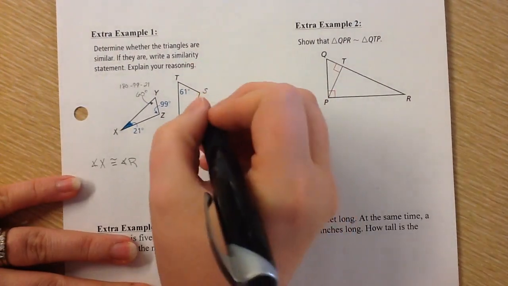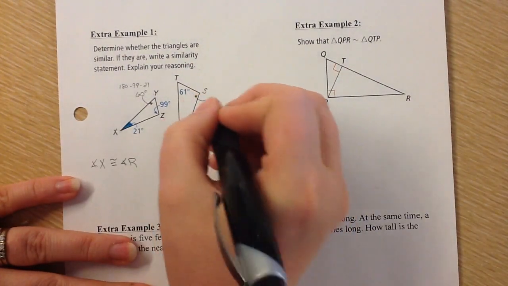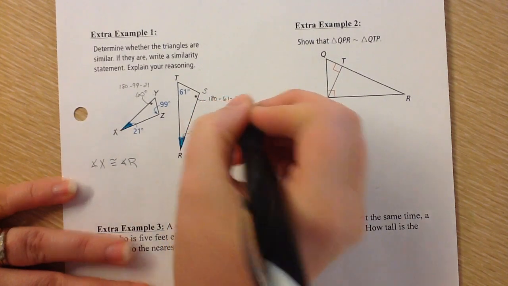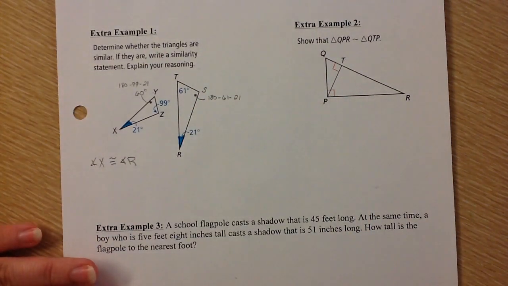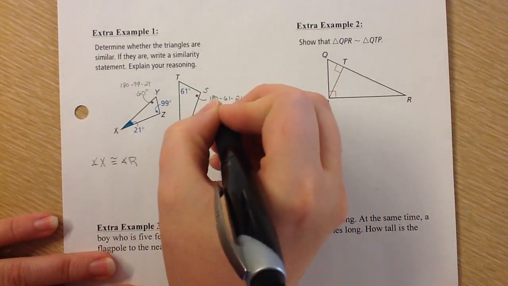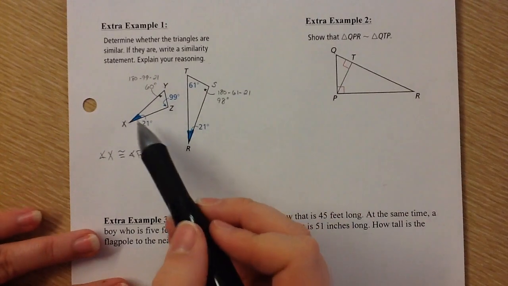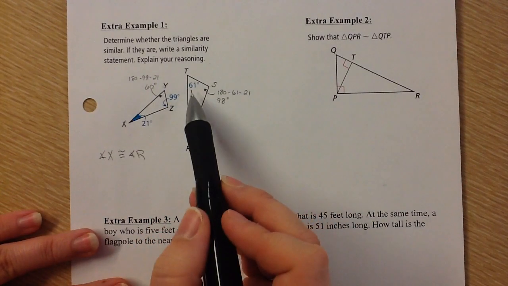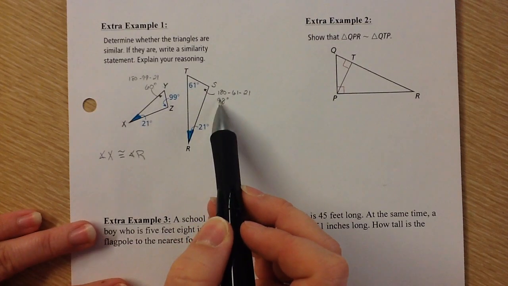Then I can find angle S by doing the same thing: 180, subtract 61, subtract 21. This angle is 98 degrees. So here I have a 21-degree angle, a 60-degree, and a 99. This one has a 61-degree and a 98.